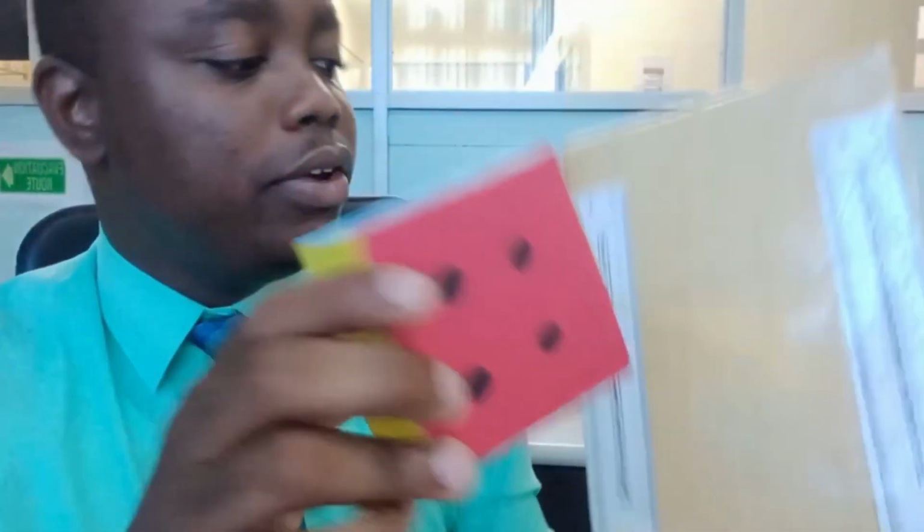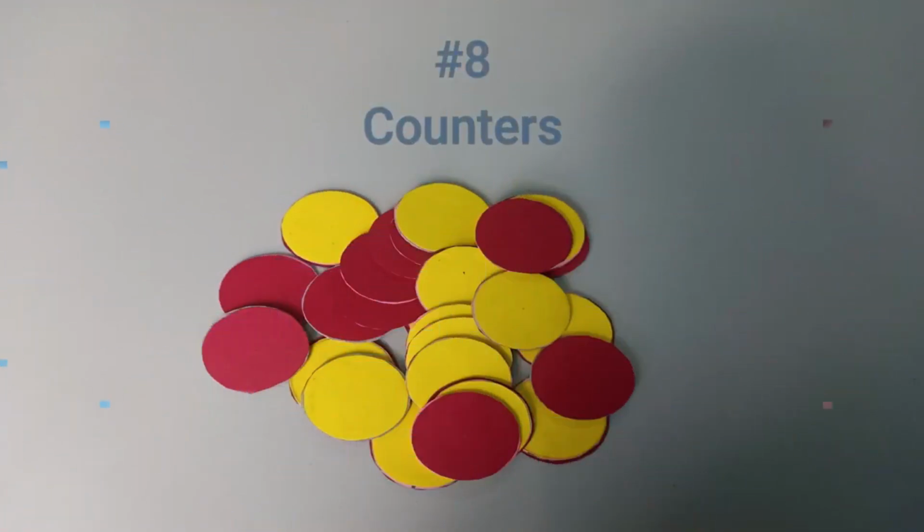Now let us move on to the next thing in our list, which are counters, right? Very effective, may look a bit basic, but it's a very useful tool that can be employed in the classroom to allow for better learning outcomes, right?